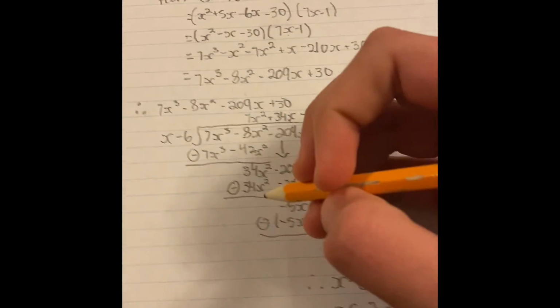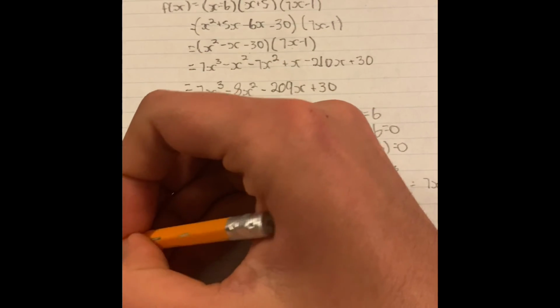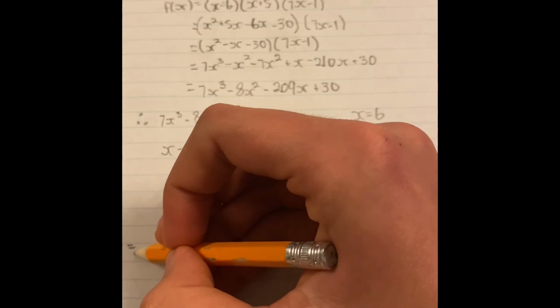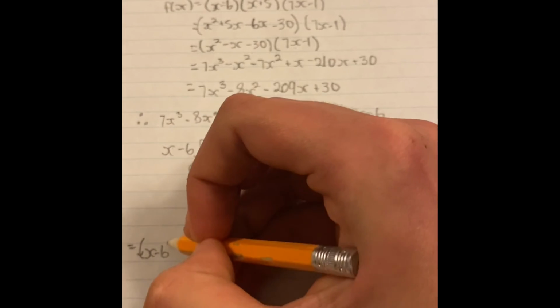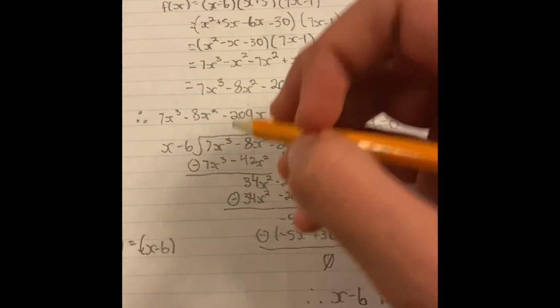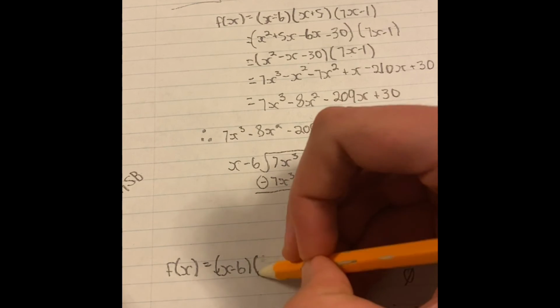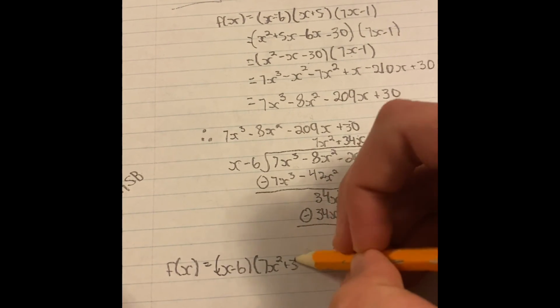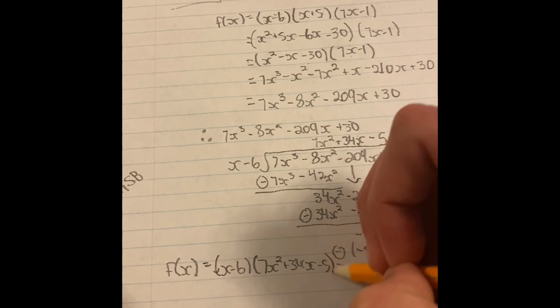Therefore, our division statement would be f of x equal to x minus 6 times the bracket 7x squared plus 34x minus 5.